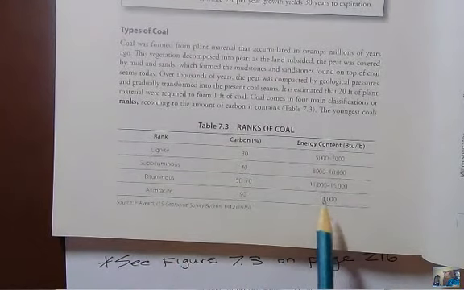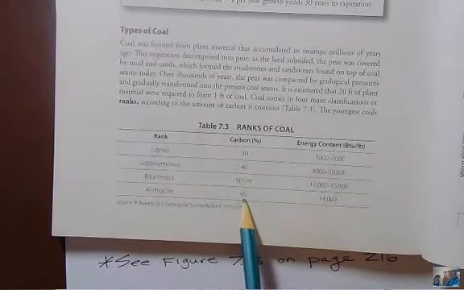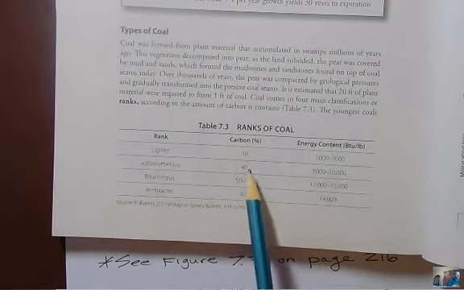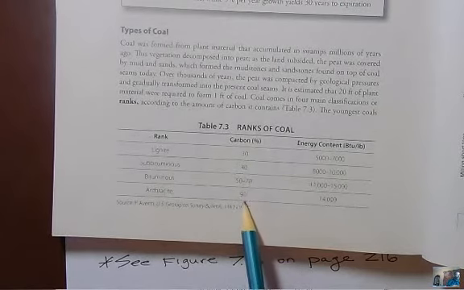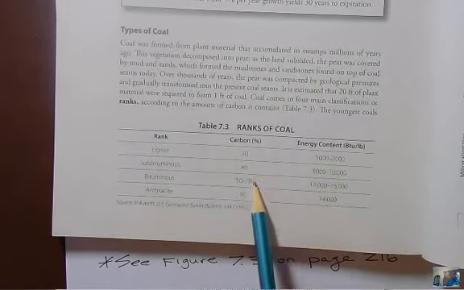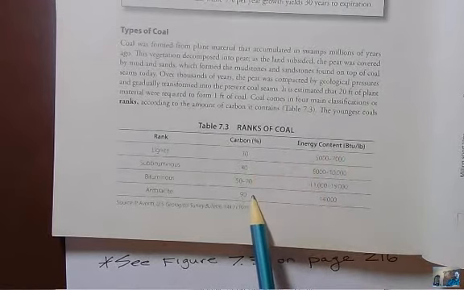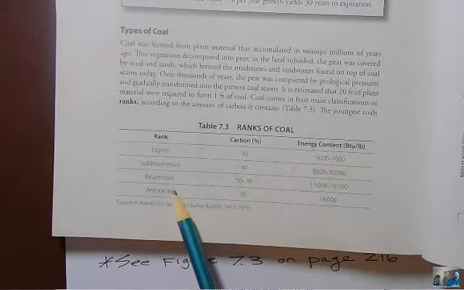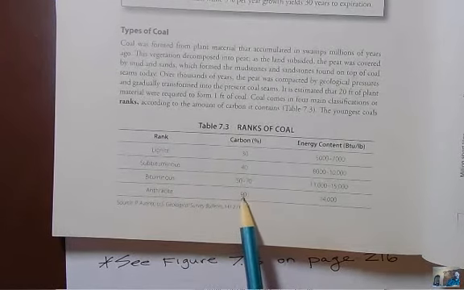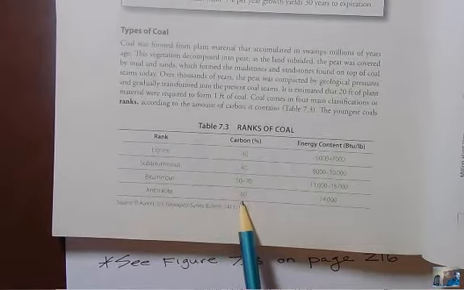The problem is, the higher the percentage of carbon, the more greenhouse gas it's going to give off. If you look at the oxidation of any organic molecule, the carbons all go to carbon dioxide. The hydrogens that are in the hydrocarbon all go to water. Well, water isn't a greenhouse gas. Carbon dioxide is. So anthracite, which is considered the most valuable form of coal, also is the worst form of coal in terms of delivering greenhouse gases.